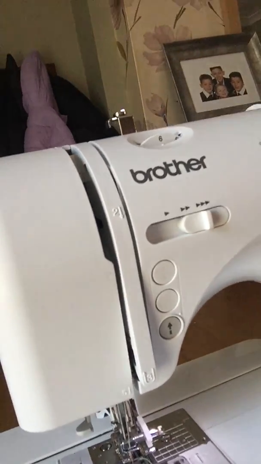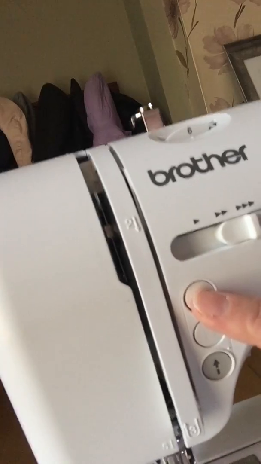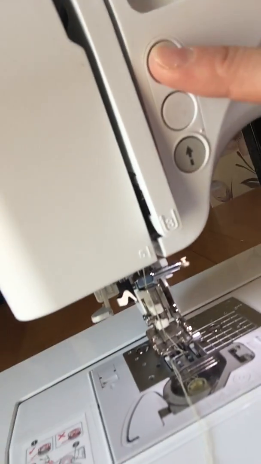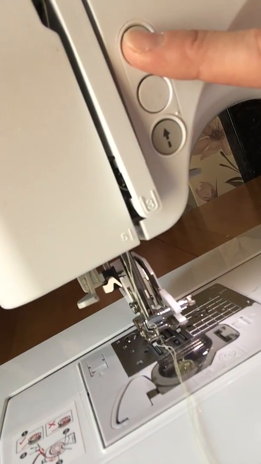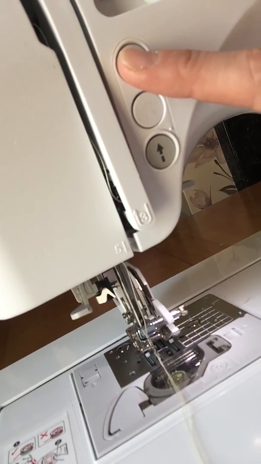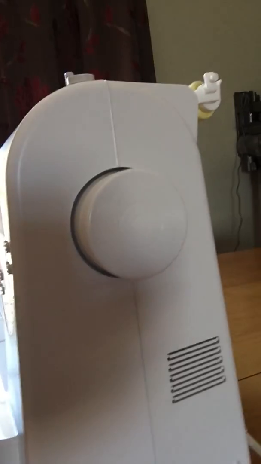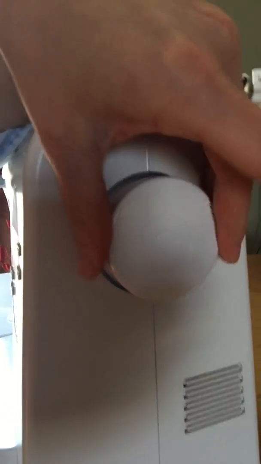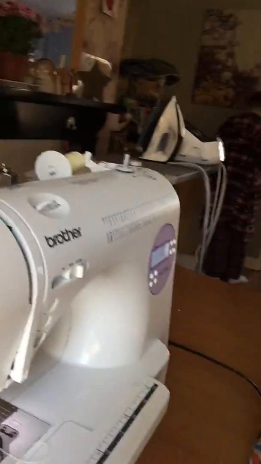Okay, so there's 2 ways to put your needle up and down. The first one is to use the automatic, like that. And the second way is your turning crank here on the side. You can turn that, and that does the same thing. Needle up, needle down. So that's how you get your needle up and down.